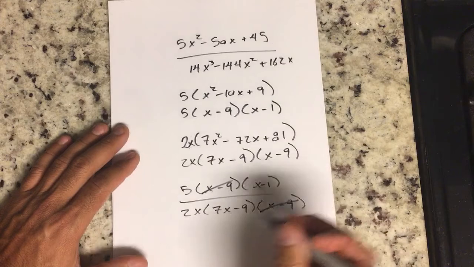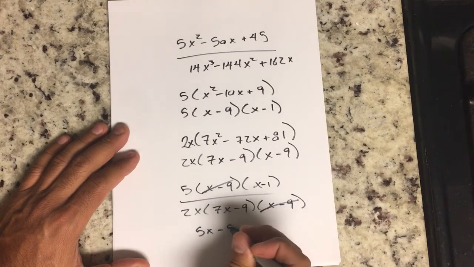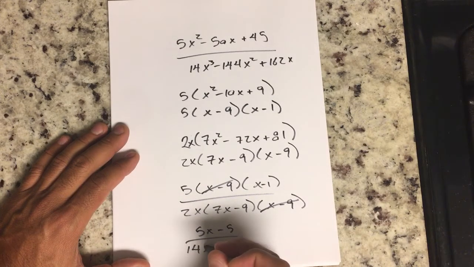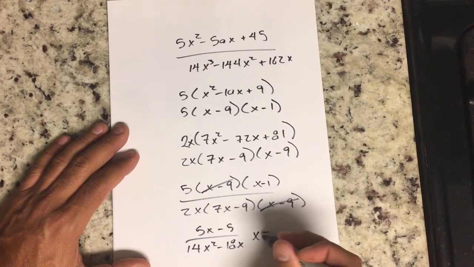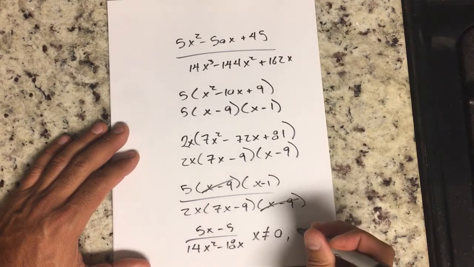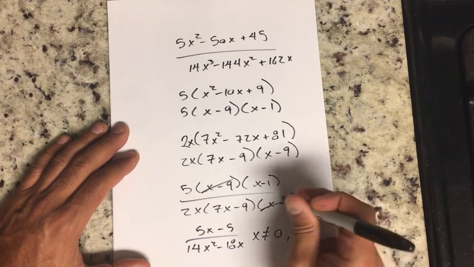these cancel, distribute that out, distribute that out. Restrictions make the denominator equal to 0. That's 0. That's 9/7, and that's 9.